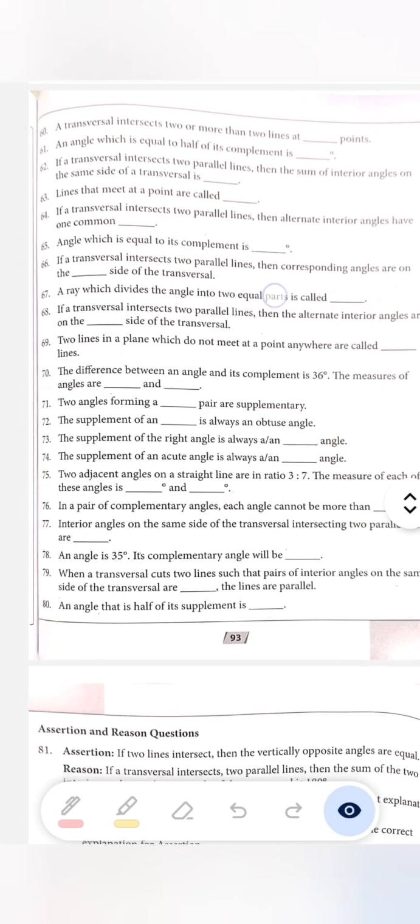Okay, next question number 60. So we have to go to the next page.